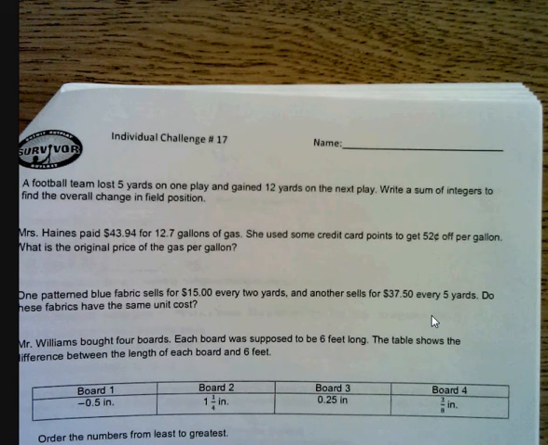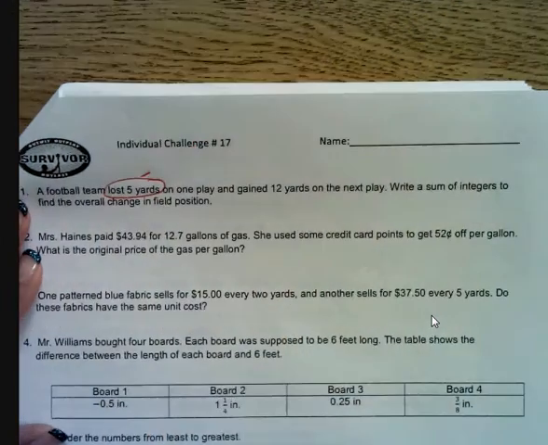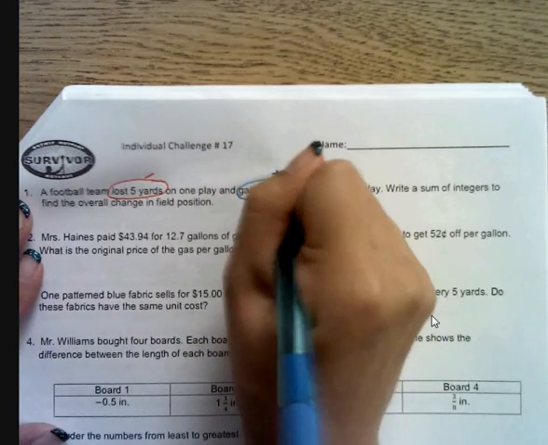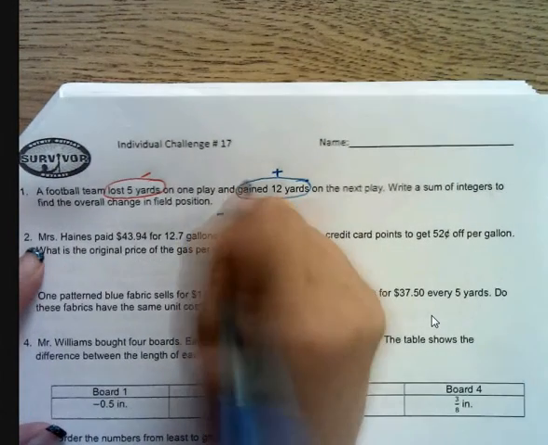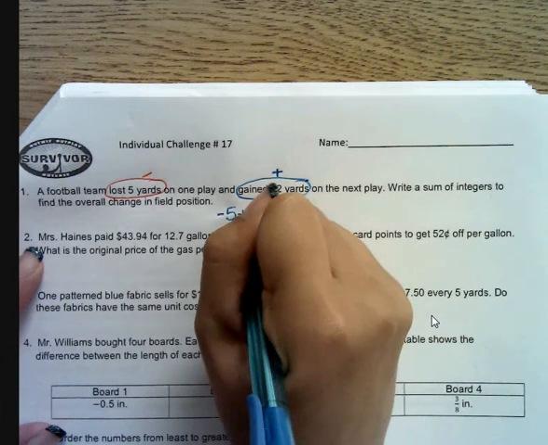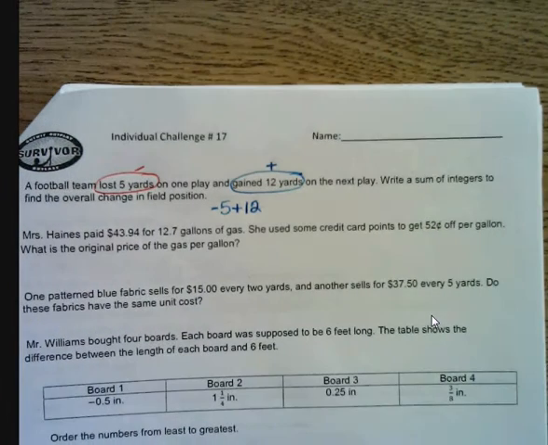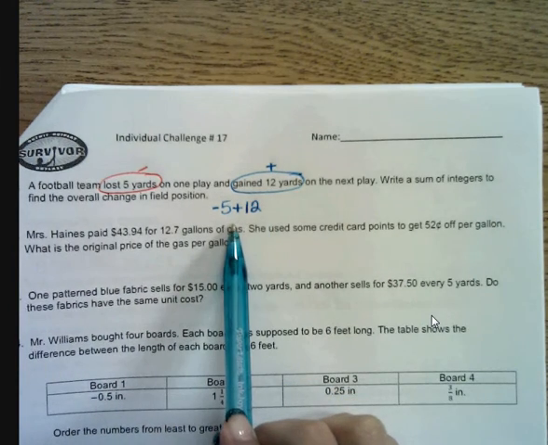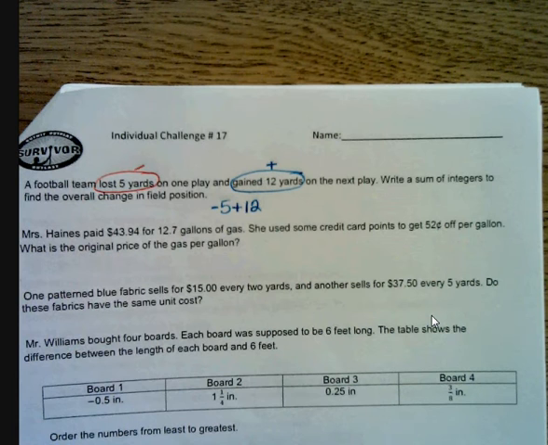Okay, in this case, they lost 5 yards, so that's a negative. And then they gained 12 yards. So if we're going to write the sum of the integers, it's negative 5 plus a gain of 12. Follow through and let me know what the overall change was. These are different signs and adding. Remember, adding different signs, you're going to see which one has a greater absolute value, keep that sign, and find the difference.